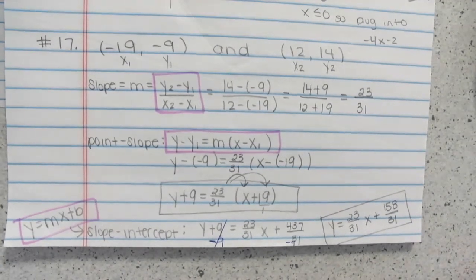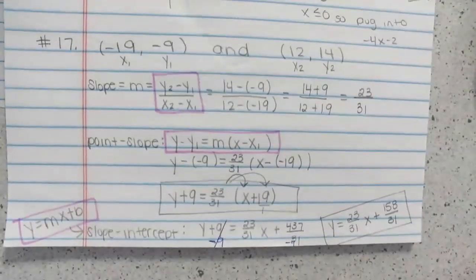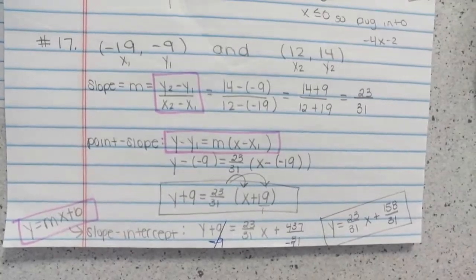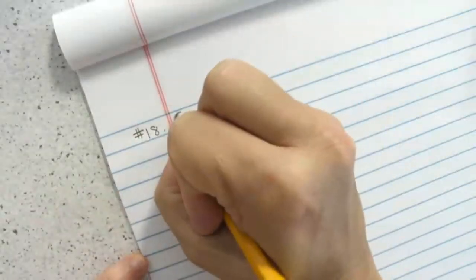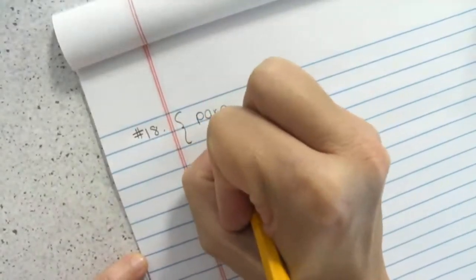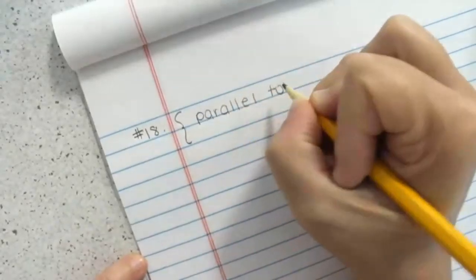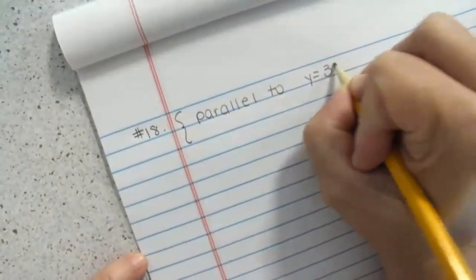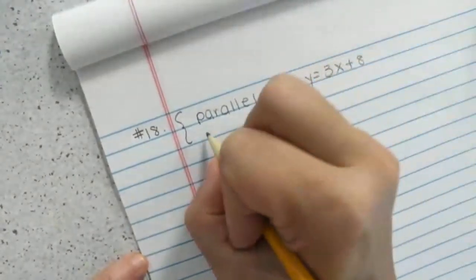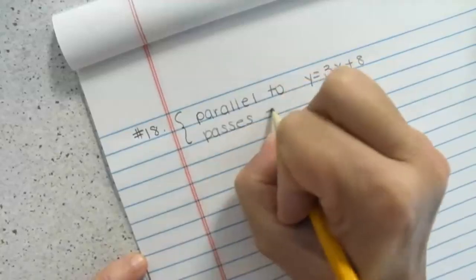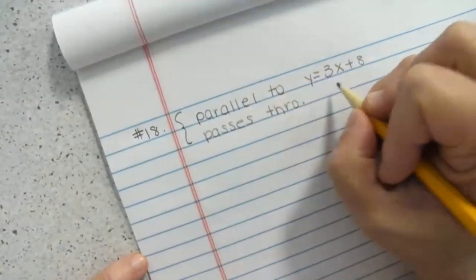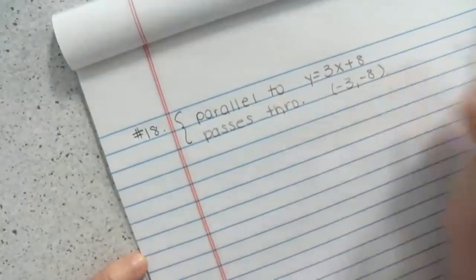Can I go? All right, so 18 says determine the equation that satisfies the given conditions. It's parallel to y equals 3x plus 8 and passes through negative 3, negative 8, in point slope and slope intercept. All right, so number 18, it says that it's parallel to y equals 3x plus 8 and then passes through negative 3, negative 8.